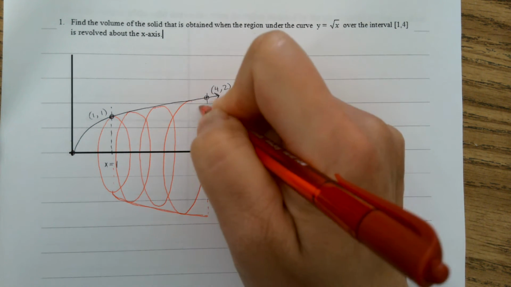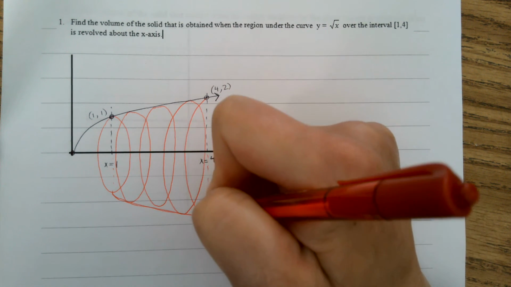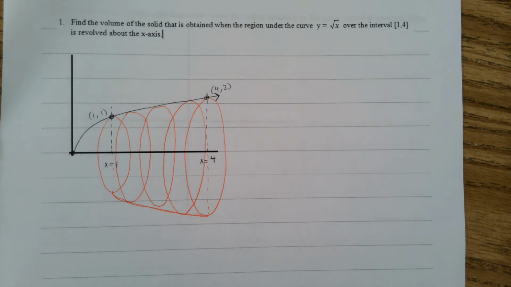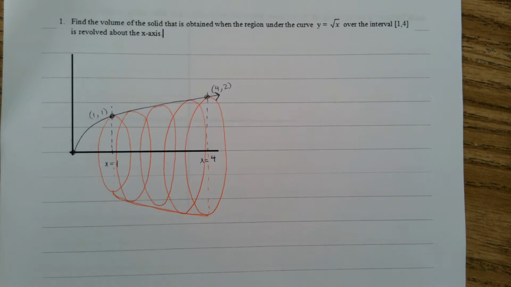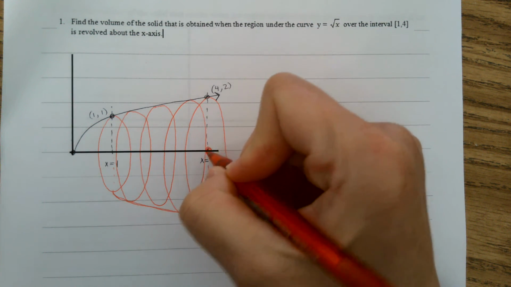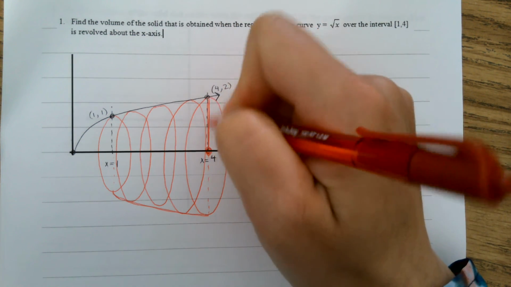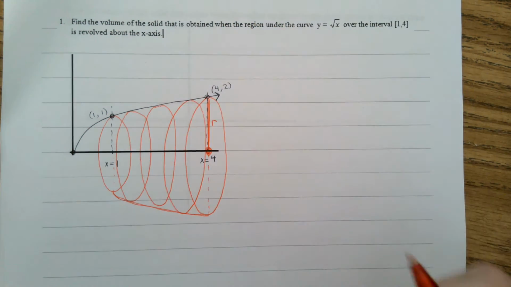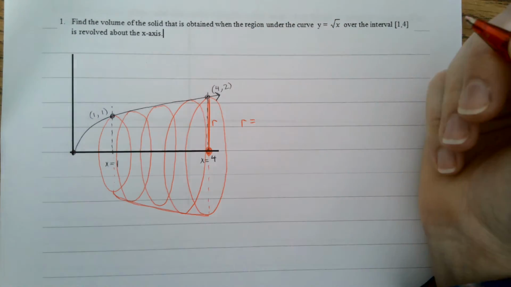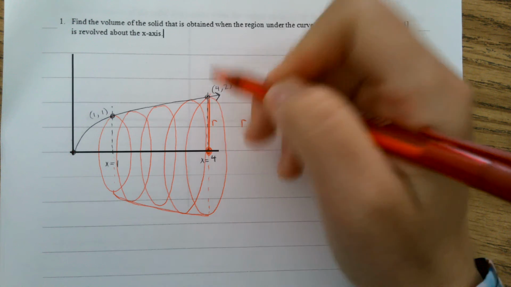So each of these circles, and by the way, this is a favorite one of teachers. The reason this is our favorite one is probably going to become obvious in a second. The area of each of these circles is going to have a radius that starts at the x-axis and goes up to this function.